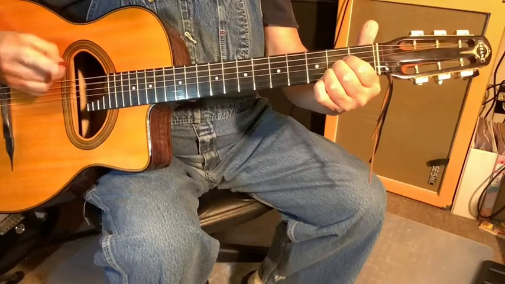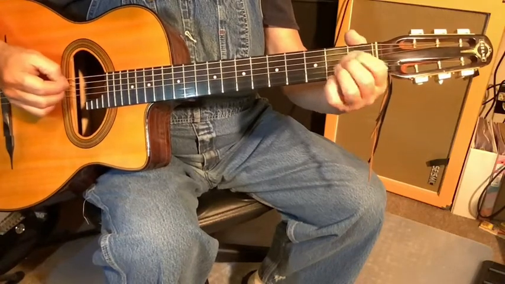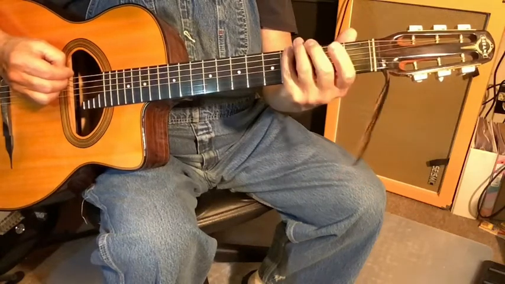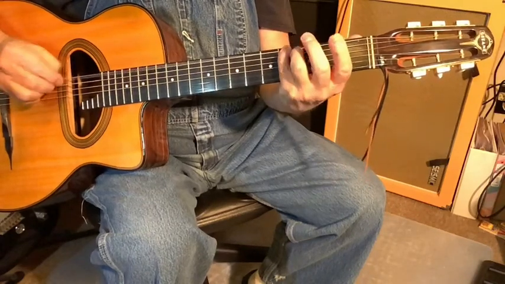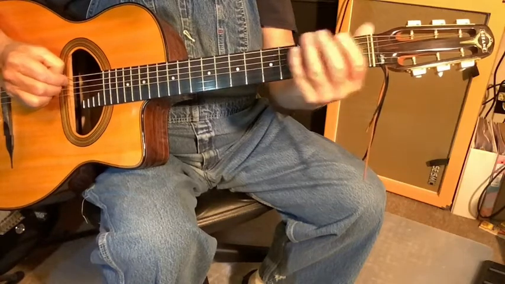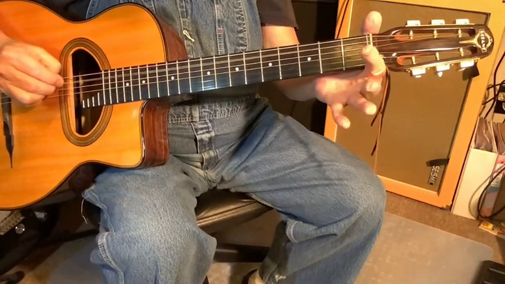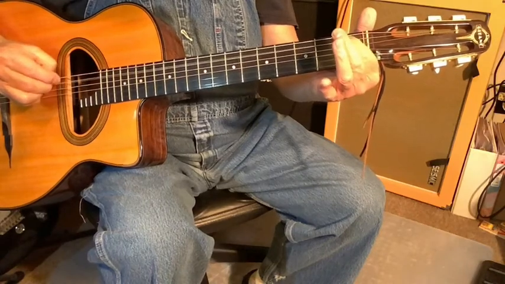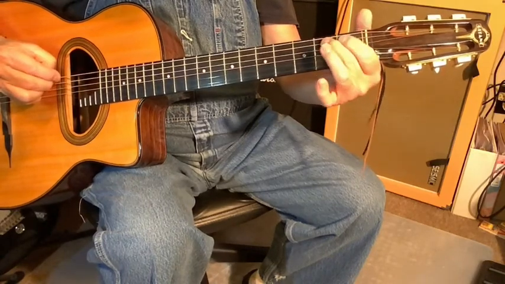And now we're going to walk to the B7. To walk from the A to the B7, you're going to reach up here on the E string and touch it on the 4th fret. Okay? Open A string. Index finger is going to be on the 1st fret on the A string. Then just land on your B7.